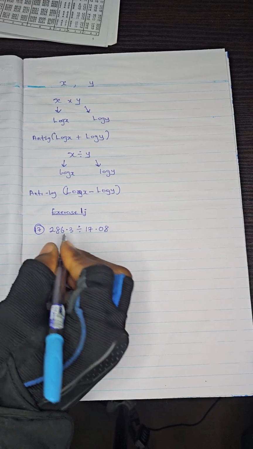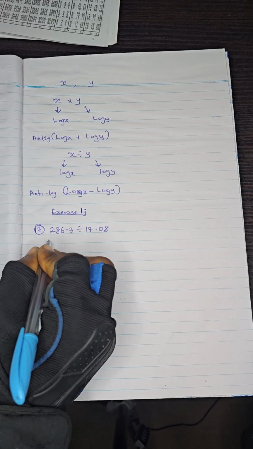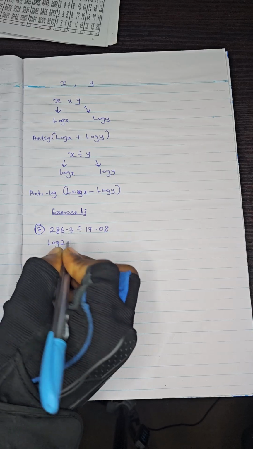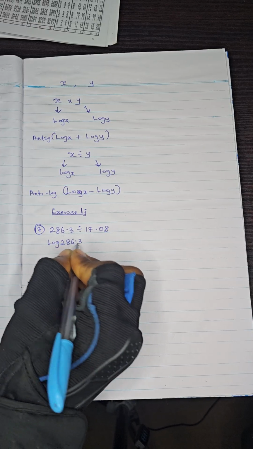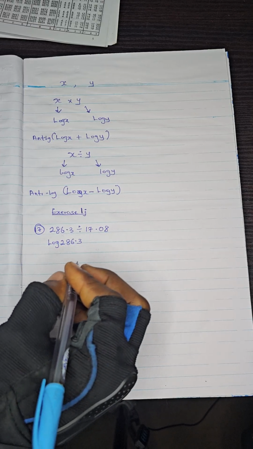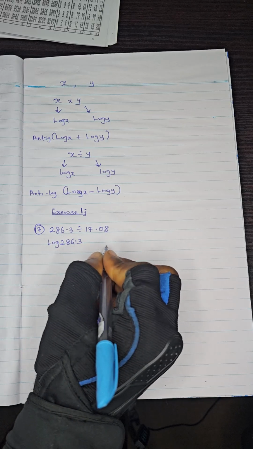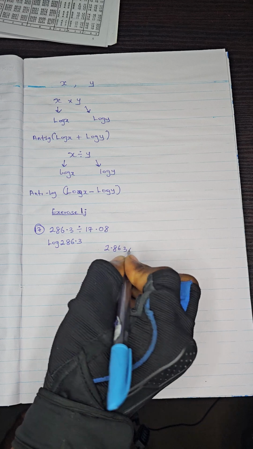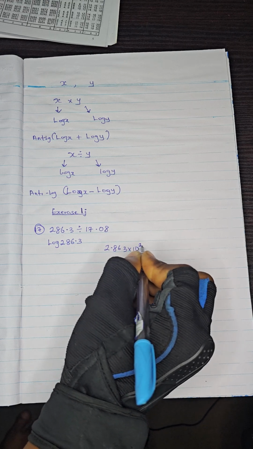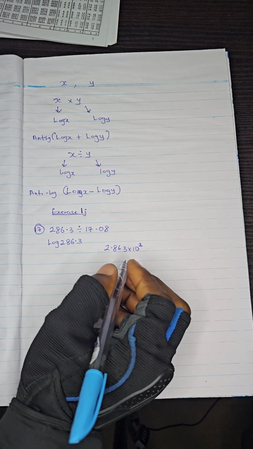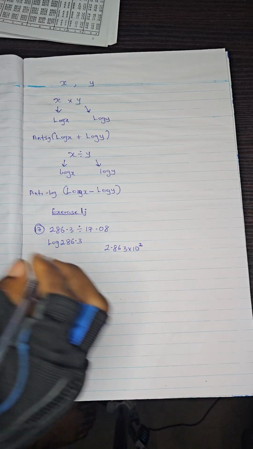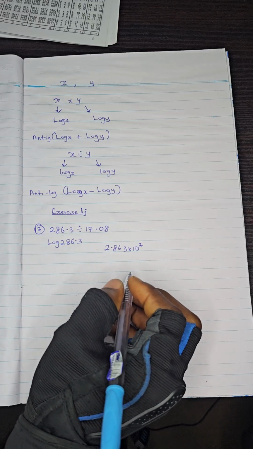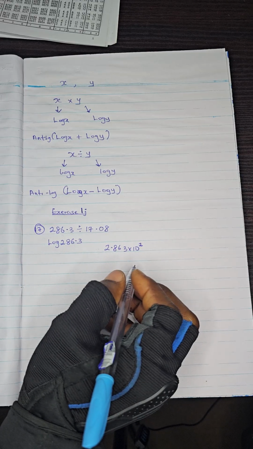So simply convert this 286.3 to log. First, change this to standard form. You will get 2.863 times 10 raised to the power 2. We have a class on standard form. You can check it in our standard form class under this channel playlist.